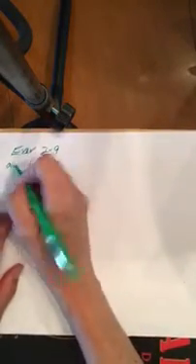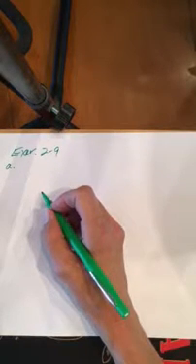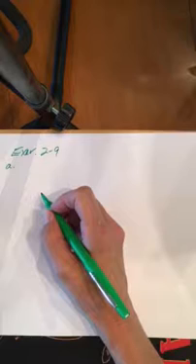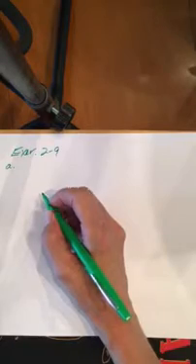Okay, so we're looking at exercise 2-9. We're going to record some journal entries. Okay, so it's a brand new company, and A says that Casey Spade, owner, invested $100,750 cash in the company in exchange for common stock.